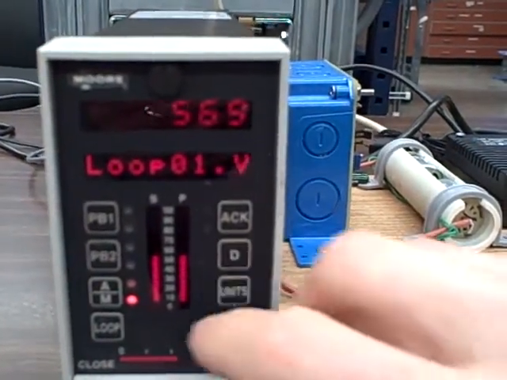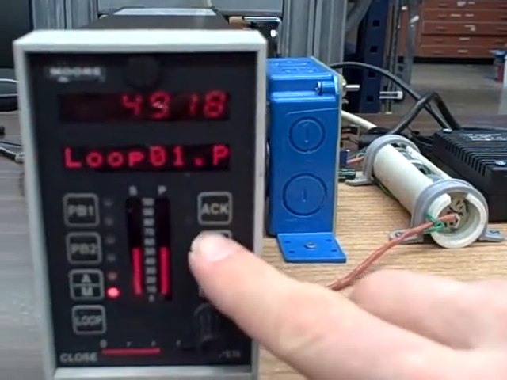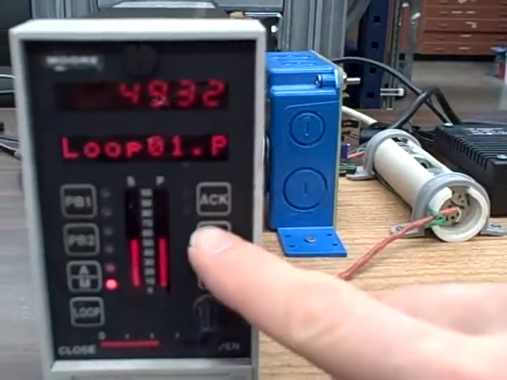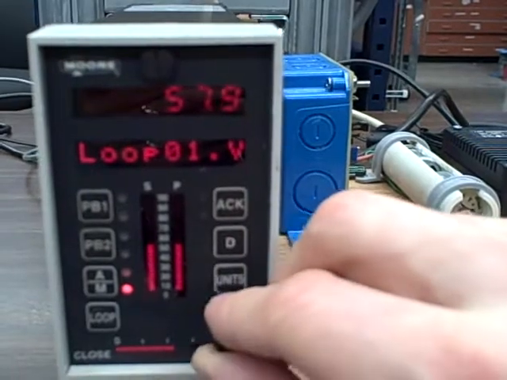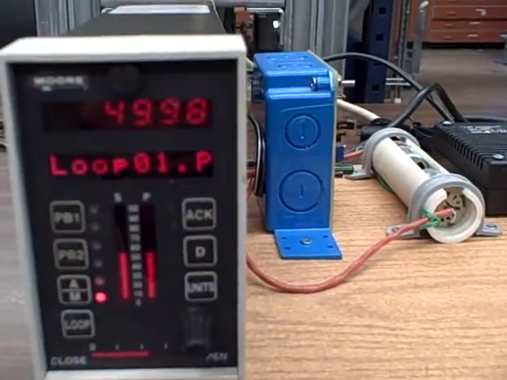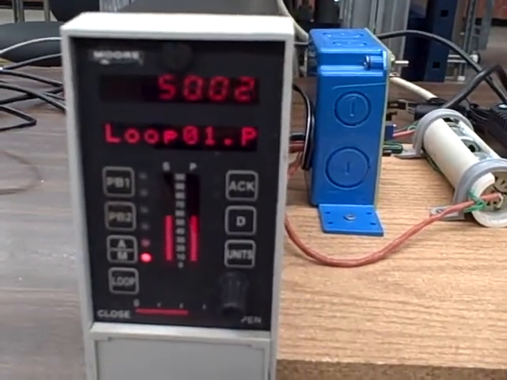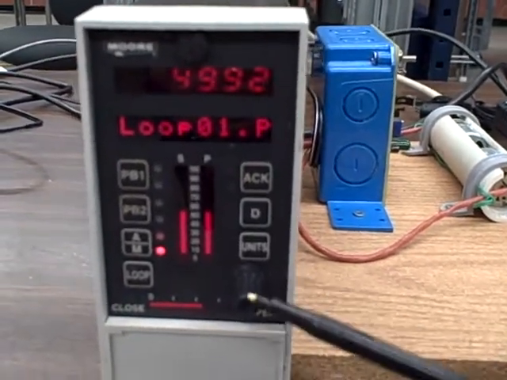If I go back to output again and adjust it up a little bit more, I can switch to process variable. I'm now at 49%. I can move the output up just a little bit more. Now I'm about 50% for my process variable. So let's say that I want this motor to run at 50% speed. Well, at this point, I've got it running in manual mode.